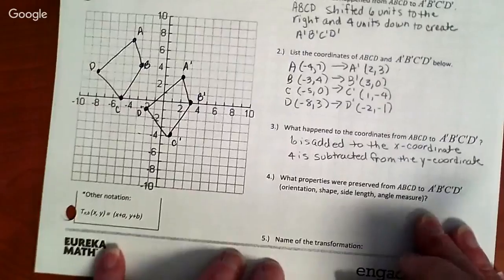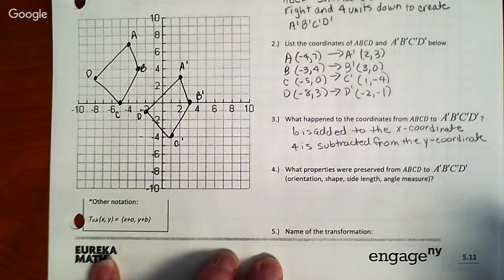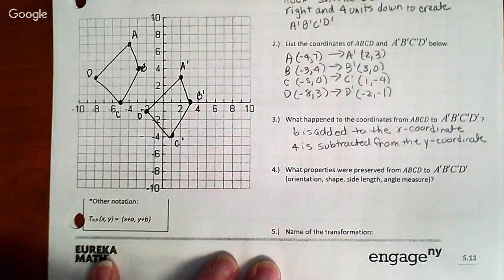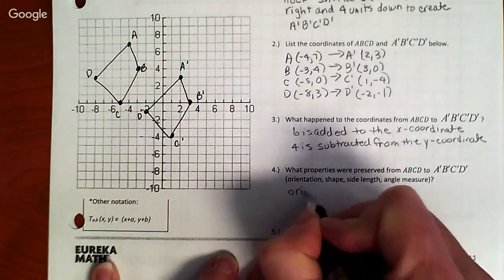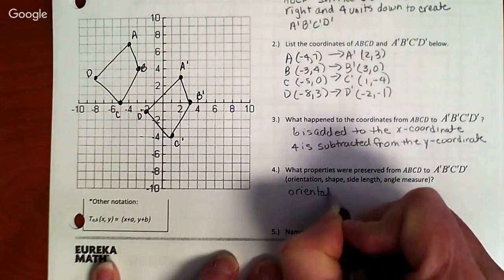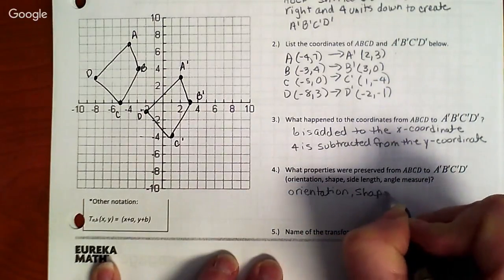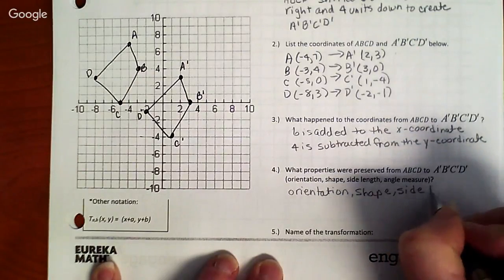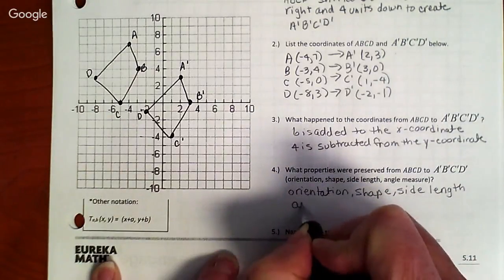Number 4, this is what properties were preserved from A, B, C, D to A prime, B prime, C prime, and D prime. The orientation, shape, side length, and angle measure.